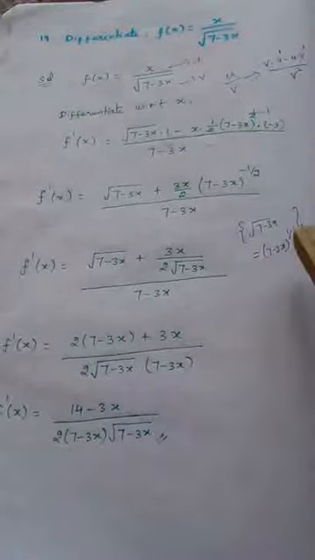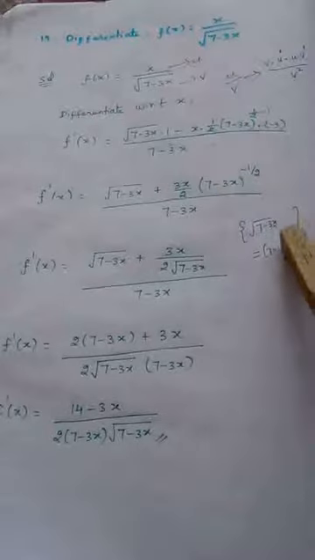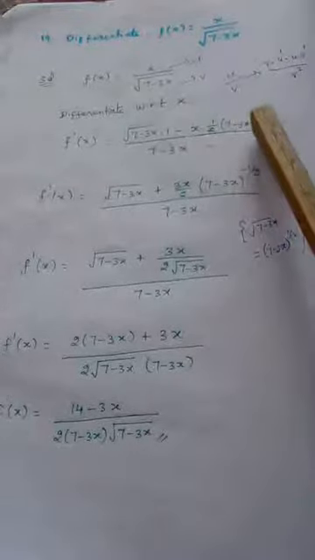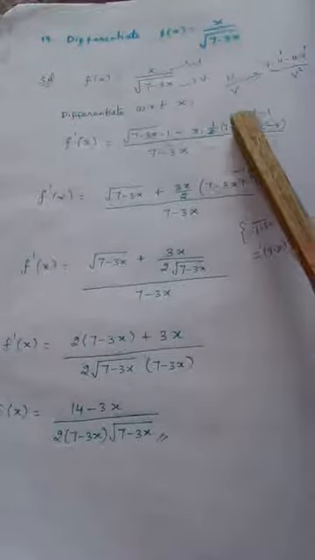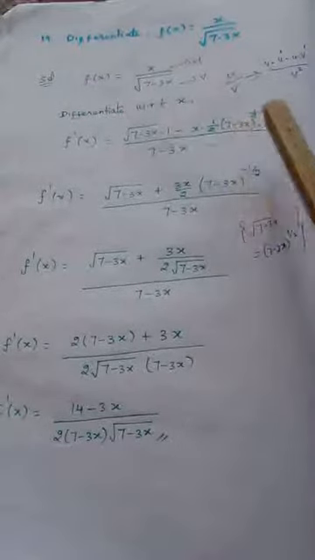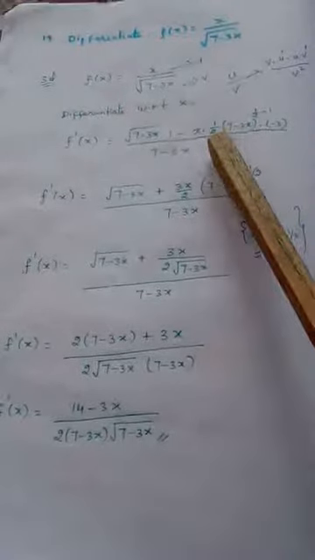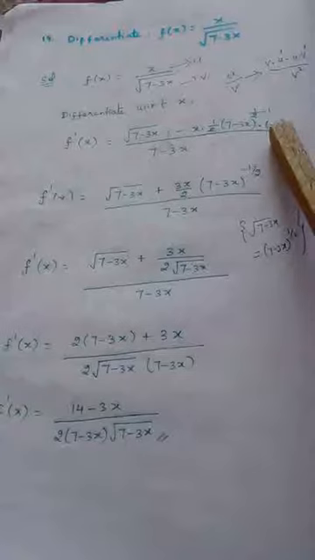Now differentiate this. The power will come to the front. So 1 by 2 comes to the front, and the power 1 by 2 minus 1 gets reduced by 1. Since in x place we are having 7 minus 3x, differentiate 7 minus 3x once again. So minus 3 comes. Because if you differentiate 7, the answer is 0. Minus 3x differentiation is minus 3.